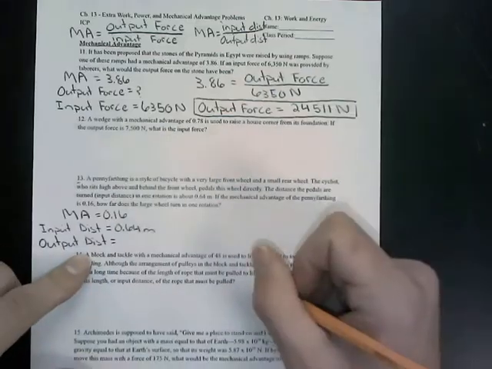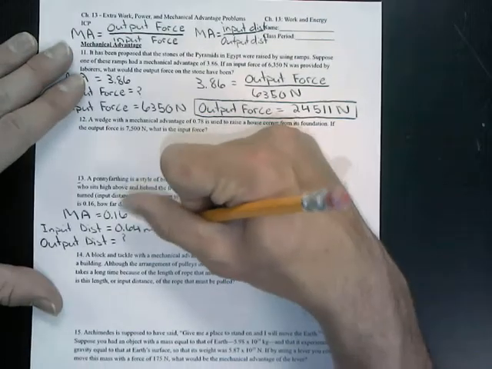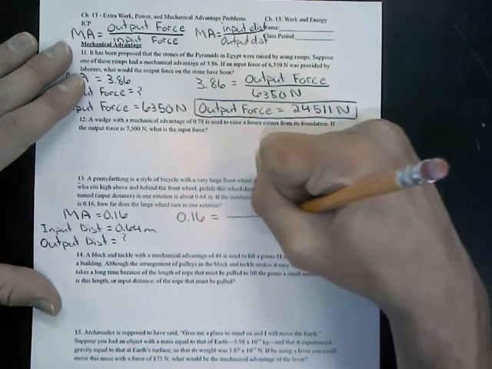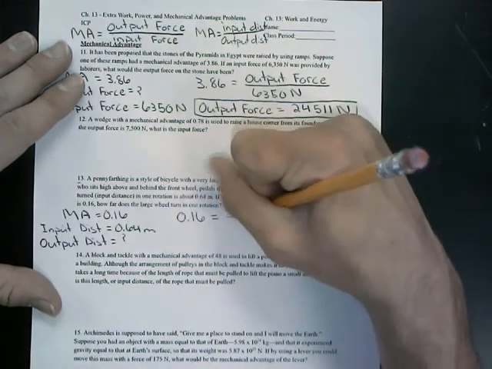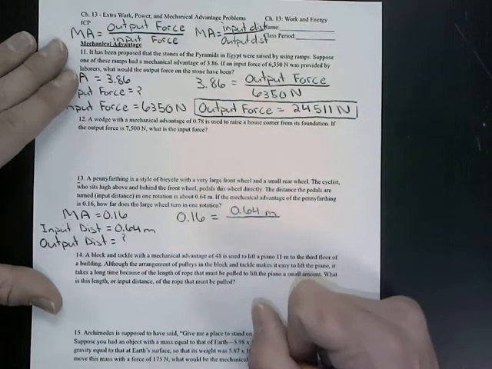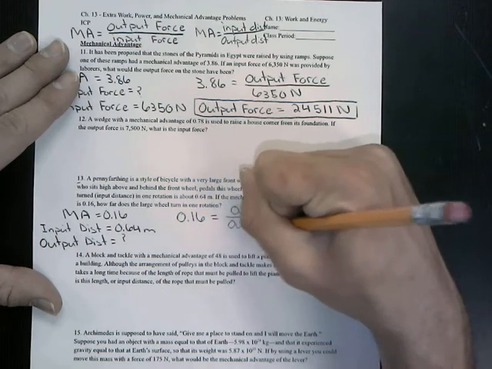The output distance is what we need to find out. So our mechanical advantage becomes 0.16 equals our input distance, 0.64 meters, divided by our output. We don't know our output distance.